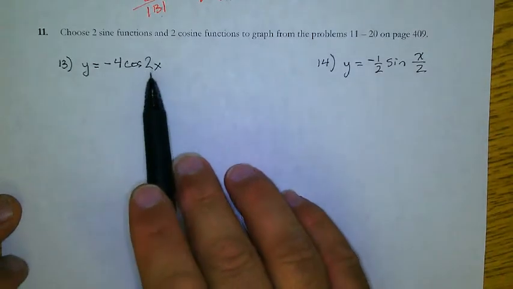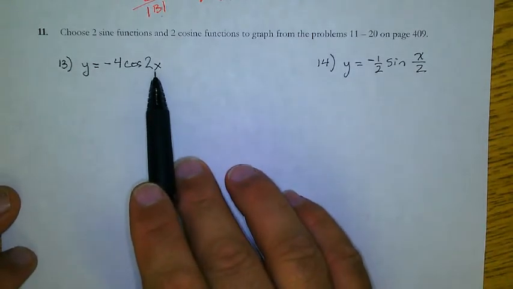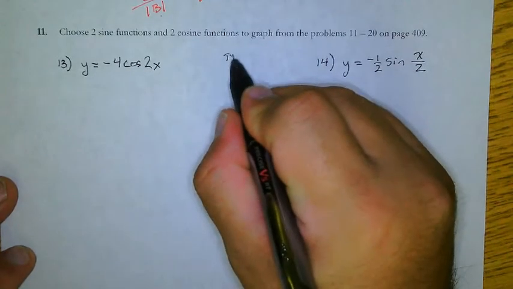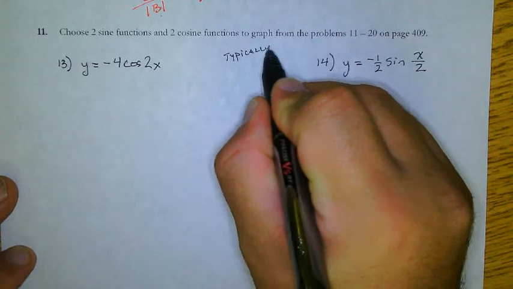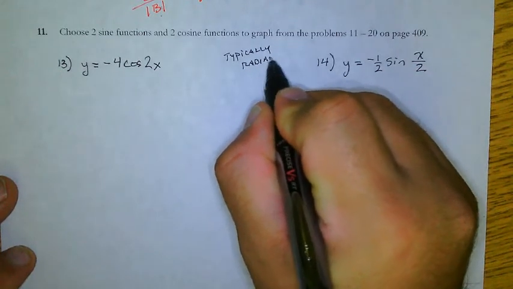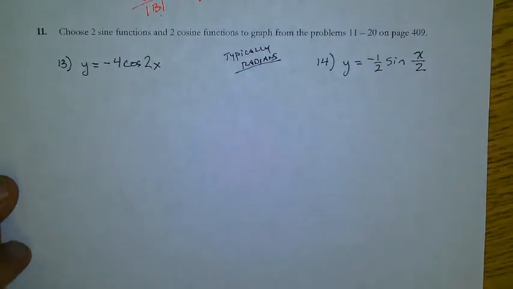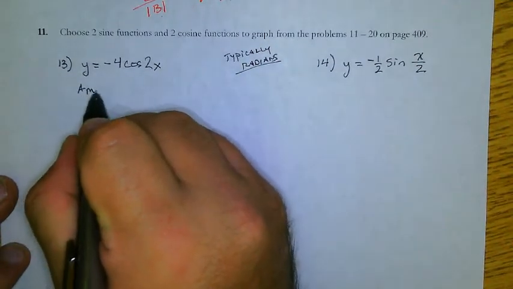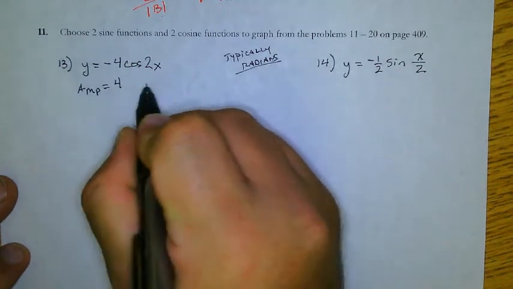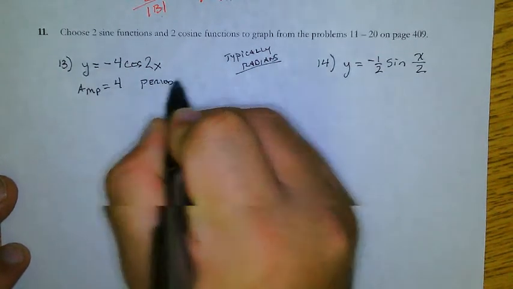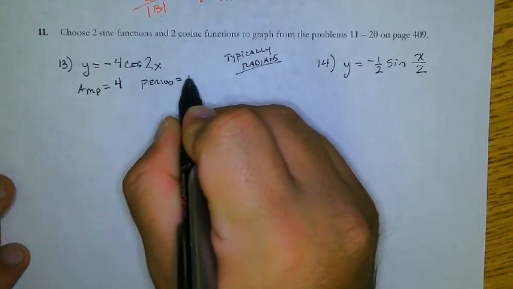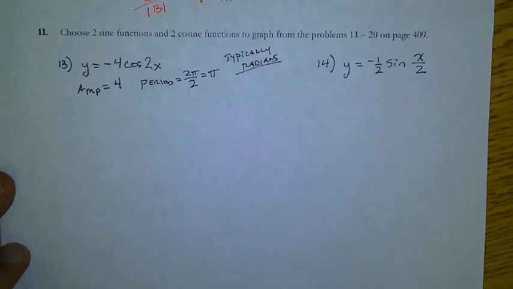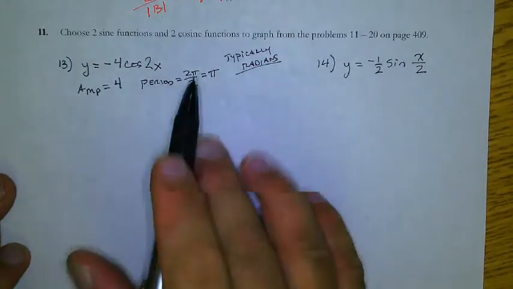Notice that here I'm not told whether x is in degrees or in radians, so I really could be in either, but most typically we're going to be working with radians. Okay, so we always want to identify our amplitude and our period first. Our amplitude is 4, our period is 2 pi divided by 2, which is just pi. So amplitude 4, period pi.